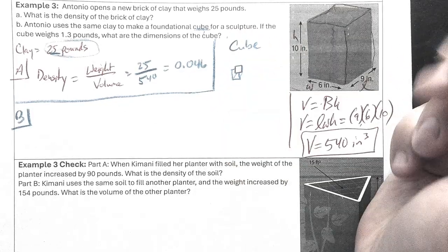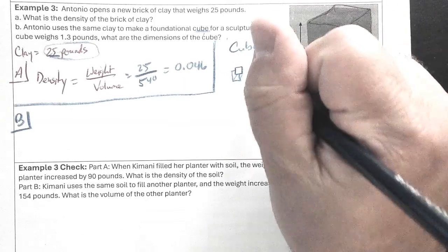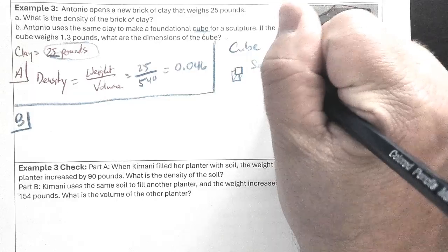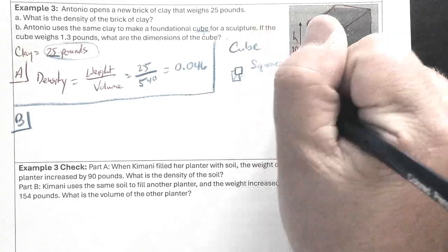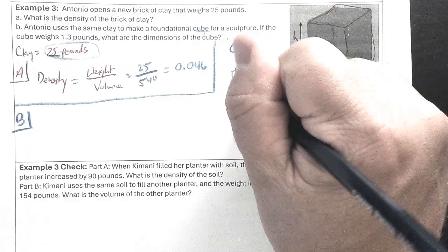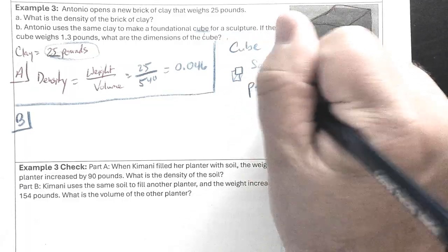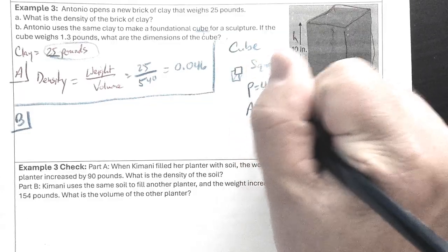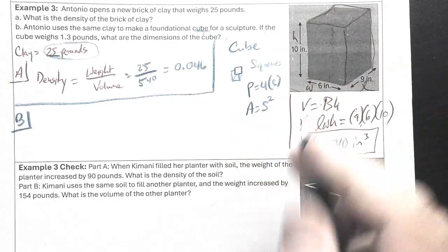So, imagine if you will, a cube is made up of squares. It's square base, square sides, square everything. So to find the perimeter, it's 4 times the side because the sides are equal. To find the area, it's side squared because, again, the sides are equal, so side times side.